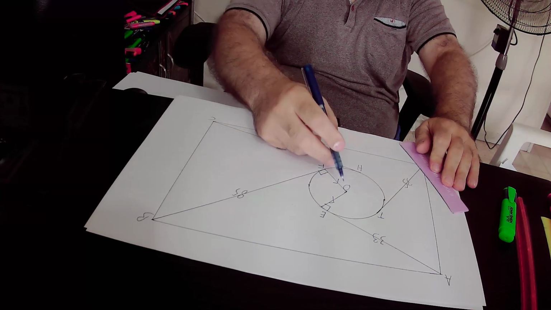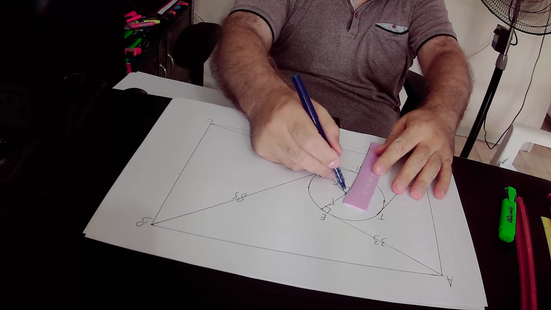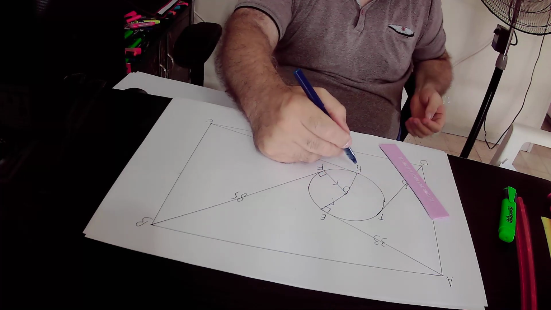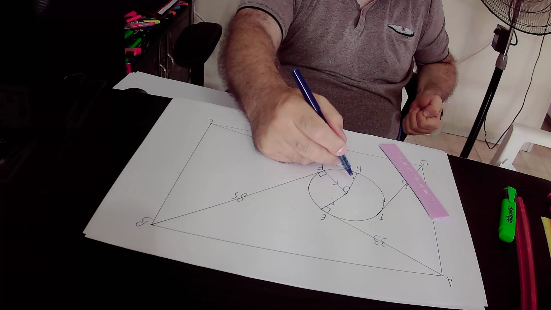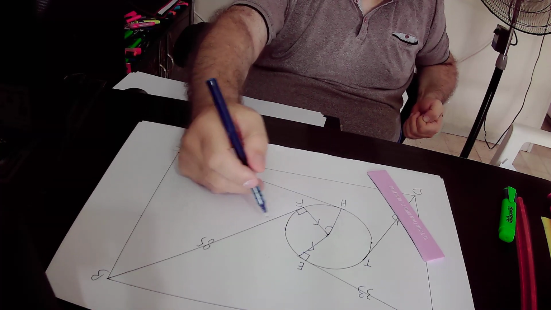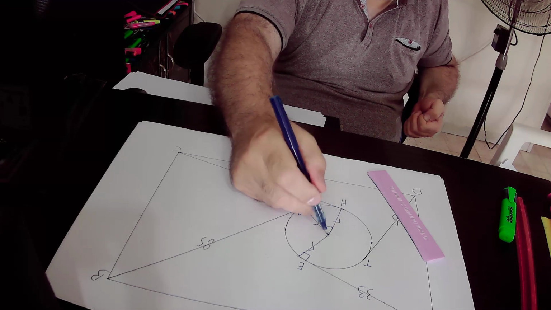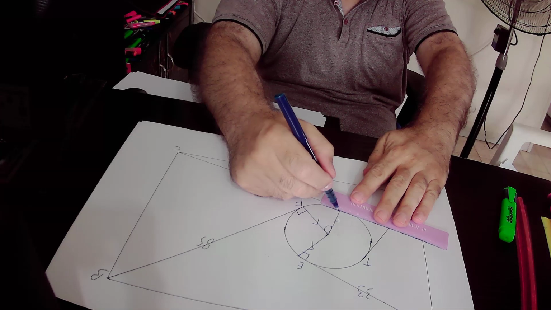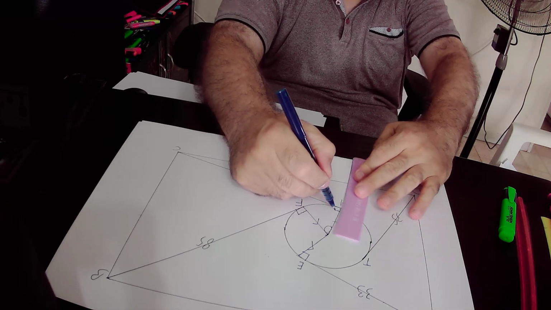Likewise, we join points O and H together by a straight line. Again, point O is the center of the circle, point H is a point on the circle itself, therefore OH is the radius of the circle that is equal to R, and we have the radius OH that is drawn to the point of tangency, therefore according to rule number 1, this angle will be equal to 90 degrees.